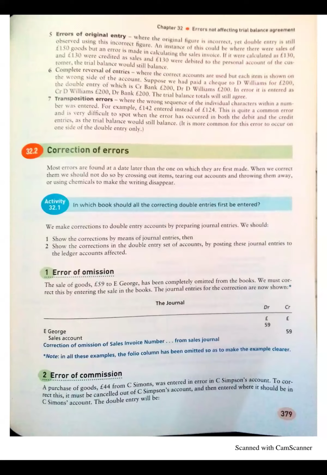A purchase of goods worth £44 from C. Simmons. Remember, you've purchased goods from C. Simmons. It was entered in error in C. Simpson's account. How do you do the journal entries to correct this error?